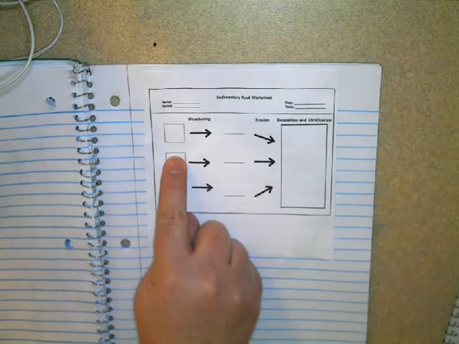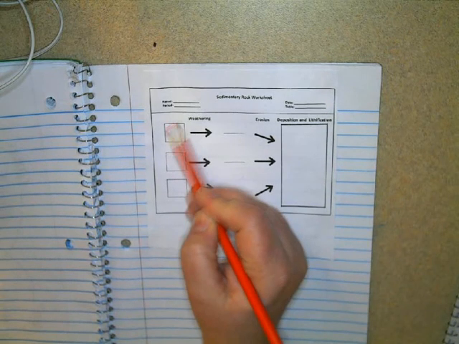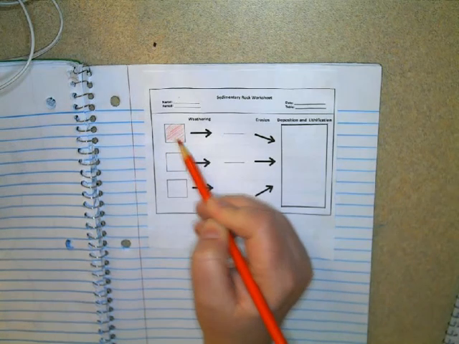Okay, we're going to start with our sedimentary rock worksheet. And what did we start with in our bread lab? How many different pieces of bread did we have? 3. Yeah, we had 3. So, on these boxes here, you need to color them different colors because if you remember correctly, we had 3 different colors or types of bread.